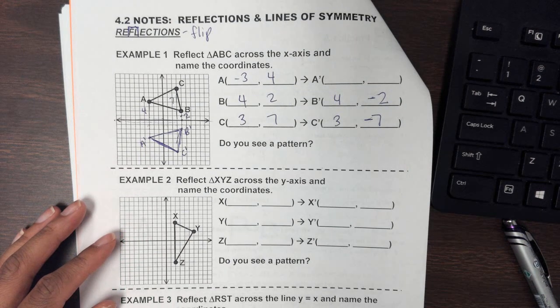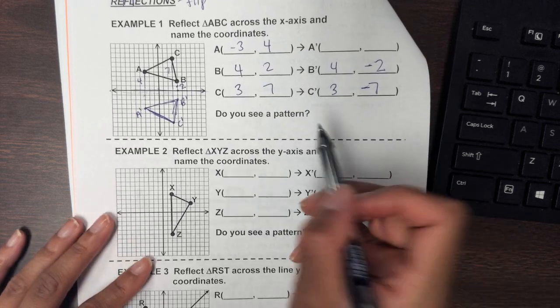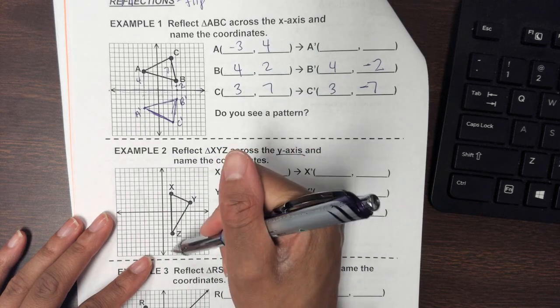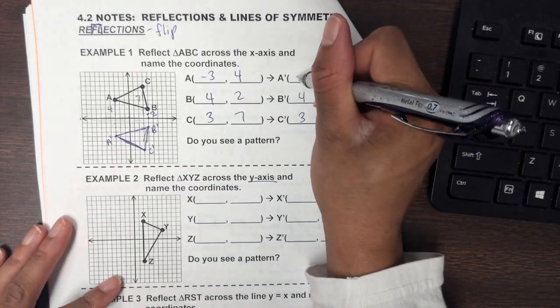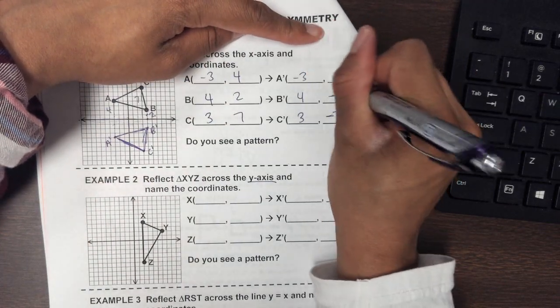So let's go on to example 2. Example 2 says reflect XYZ across the y-axis. The y-axis is definitely going vertical, up and down. Coordinate A prime is -3, -4.